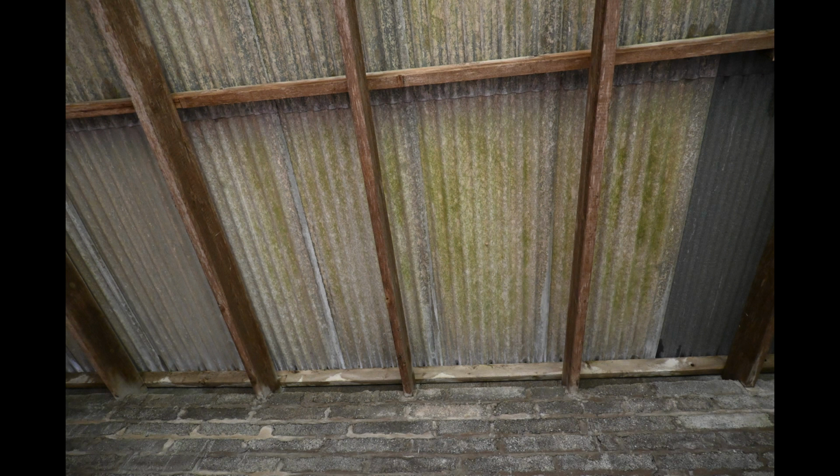This is quite an interesting story. Or maybe it's not really interesting. This is an outbuilding attached to a farmhouse, and you can see that it's got a corrugated asbestos cement roof, and at the right side of the picture some of it has been replaced.